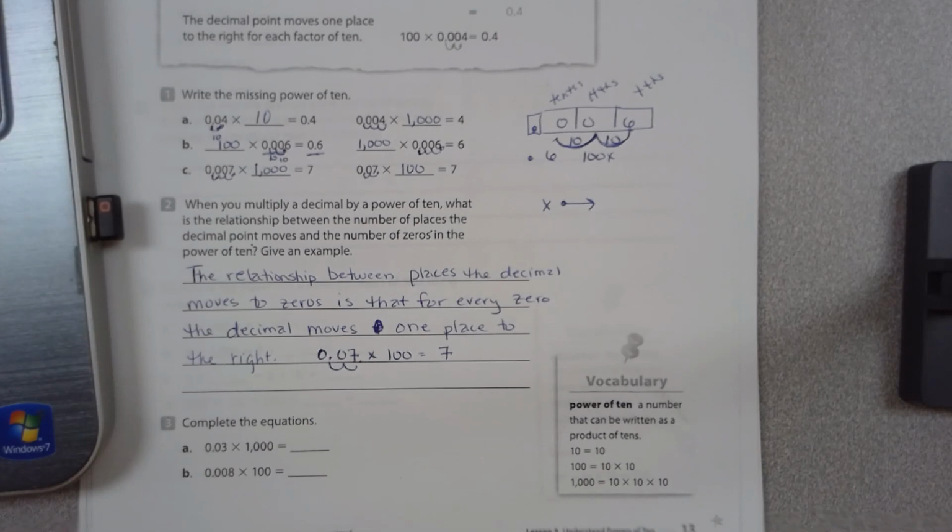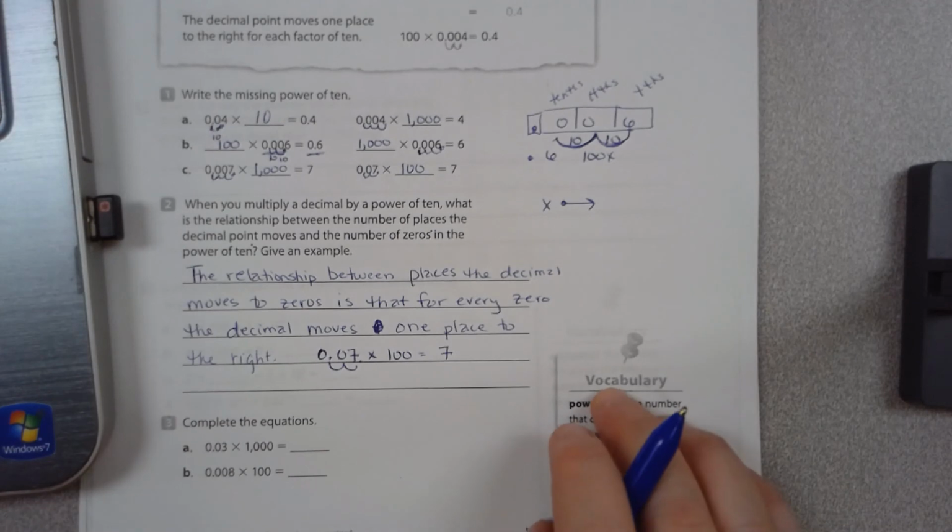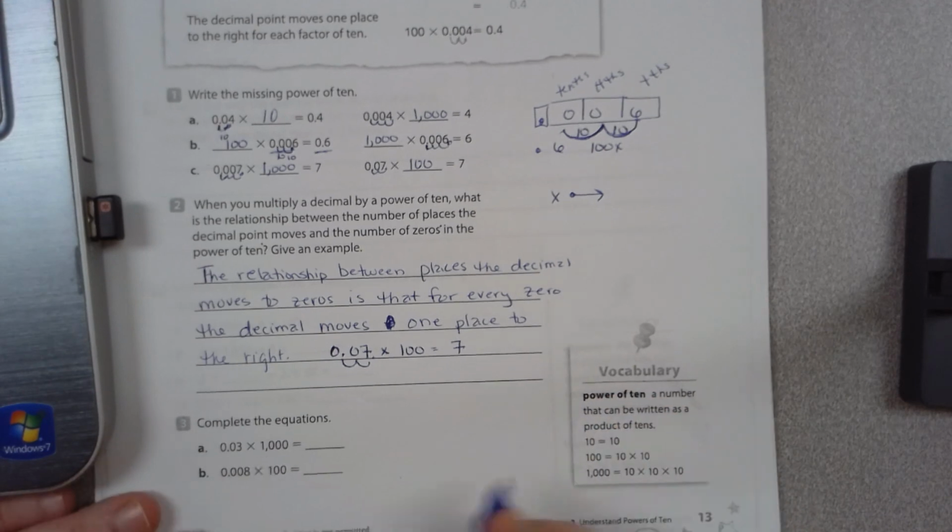The next part says complete the equations. Okay, it says 300 times 1,000. Now I'm going to move that decimal however many zeros there are.